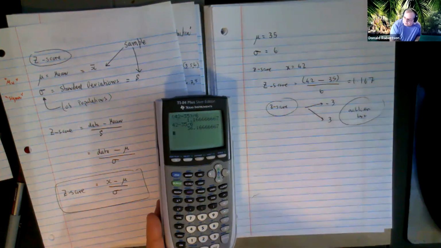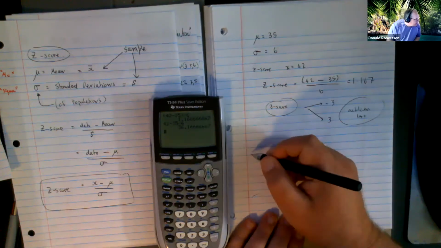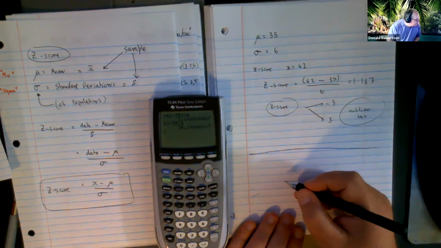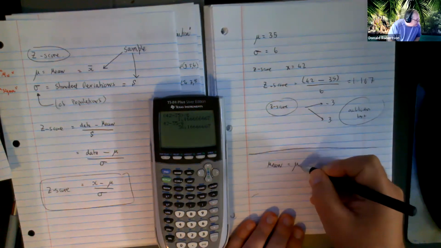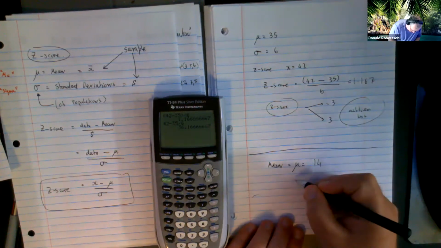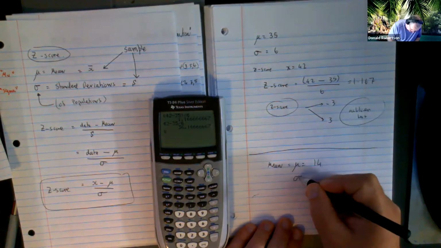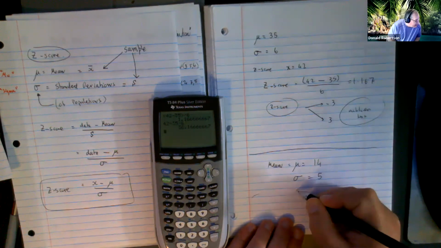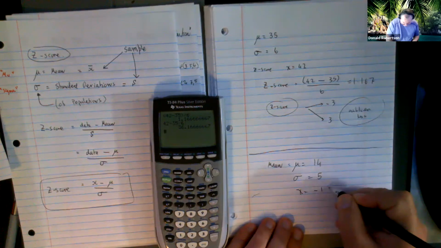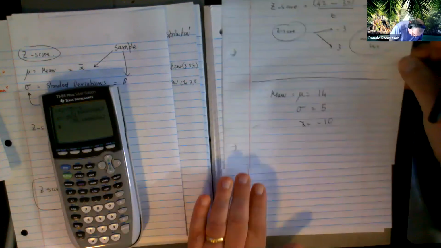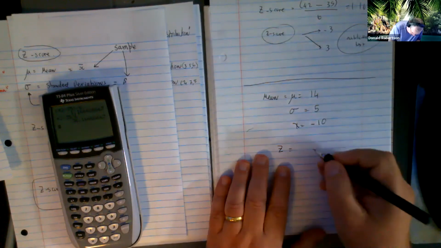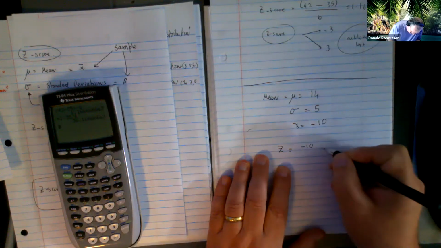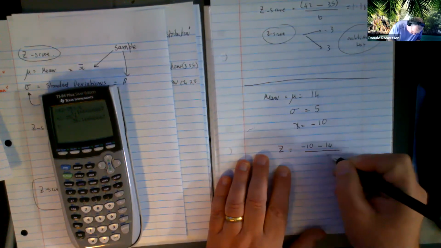Shall I do just one more for fun and giggles, just to see? Suppose then I tell you that the mean, which is mu, is 14, that the standard deviation, sigma, is 5, and that x is -10. So I'm deliberately choosing a negative number just to make things awkward. These could be temperatures, so it is possible to get a negative number. So what's it going to be? The data, take away the mean, divided by the standard deviation.